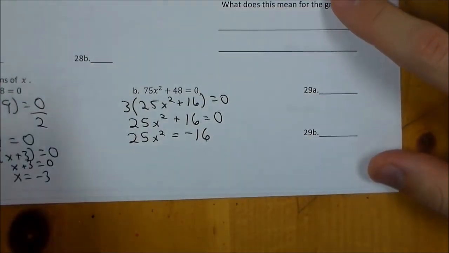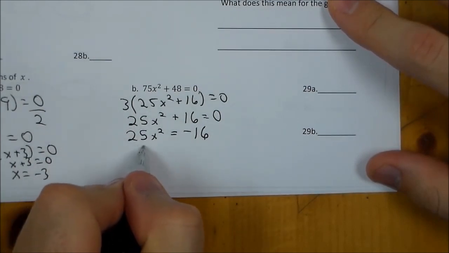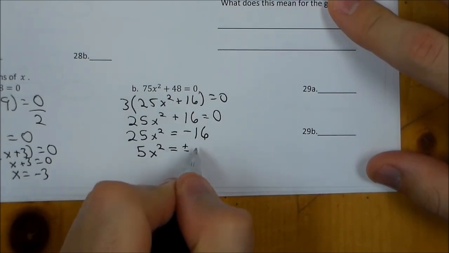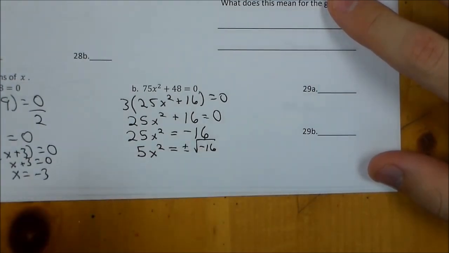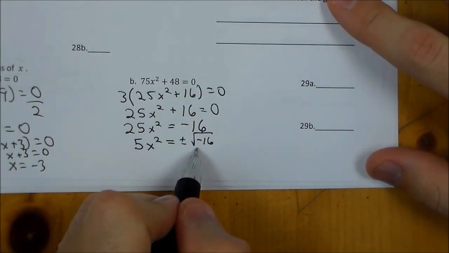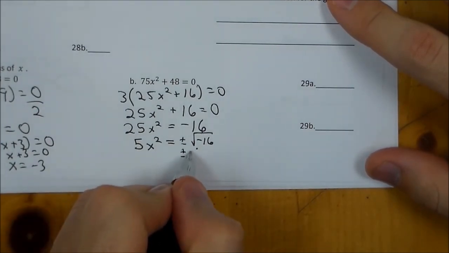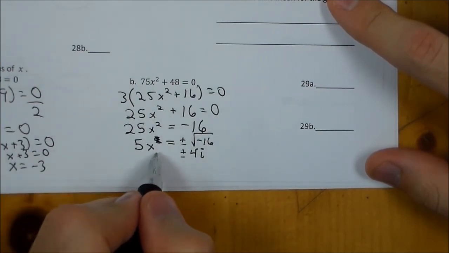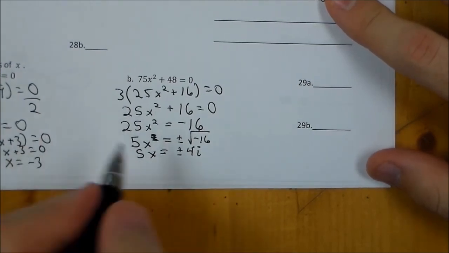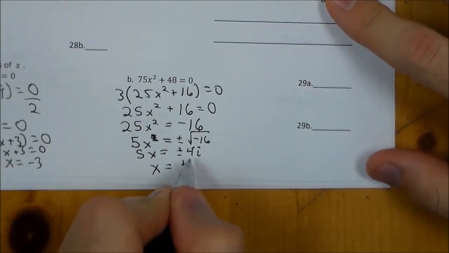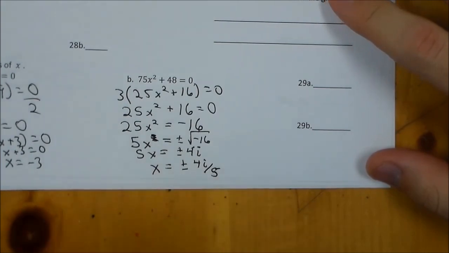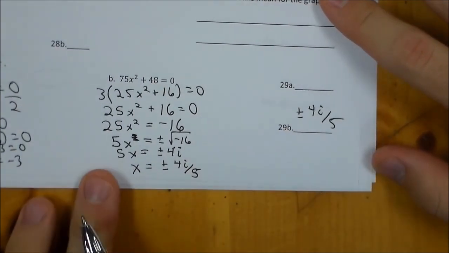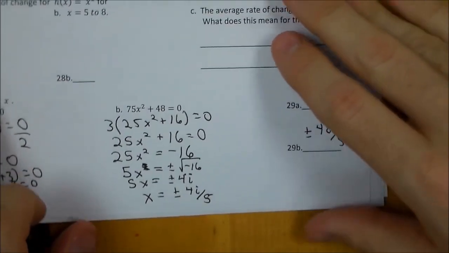Now I can take the square root of both sides, and I get 5x equals plus or minus the square root of negative 16, which, with the negative 16 in the radical, becomes plus or minus 4i. Should be just a 5x. Now when I divide it over, I get x equals plus or minus 4i over 5. So these are imaginary solutions, plus or minus 4i over 5 for number 29, B.